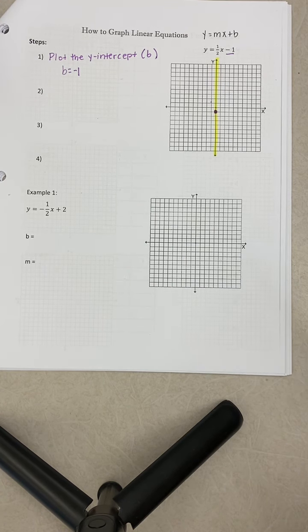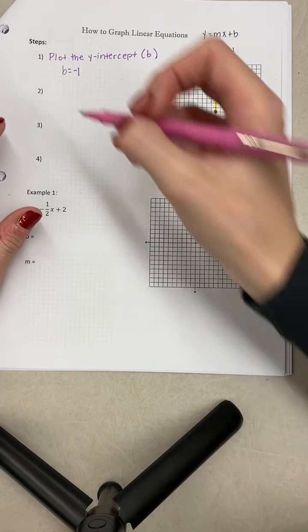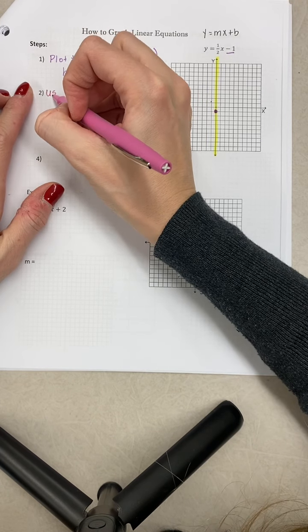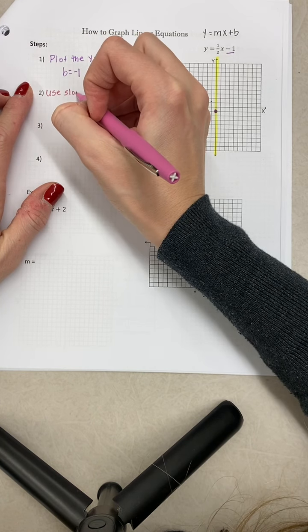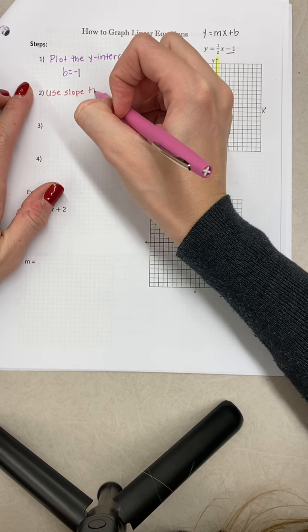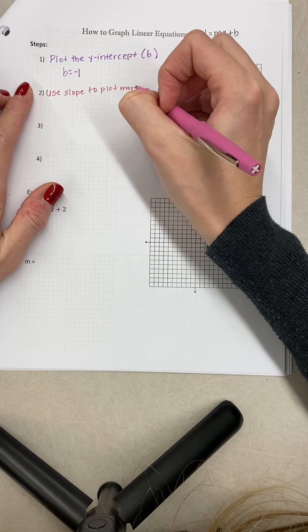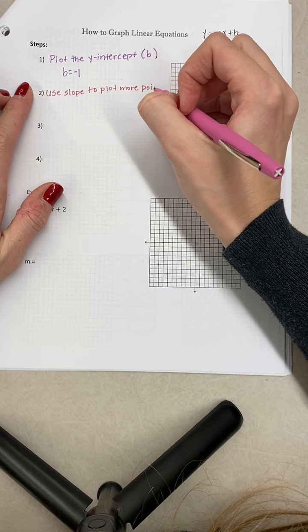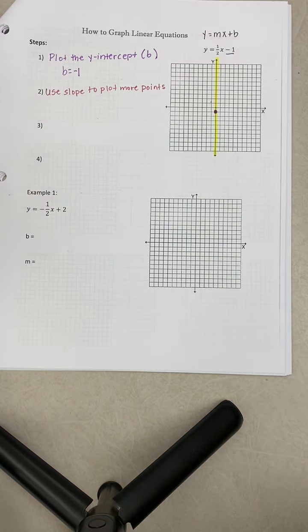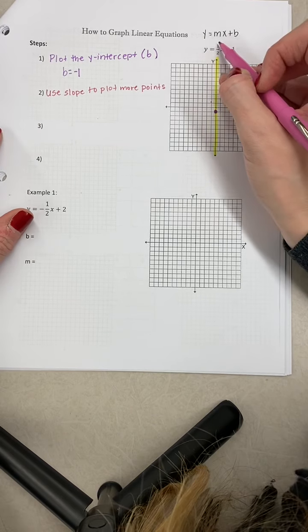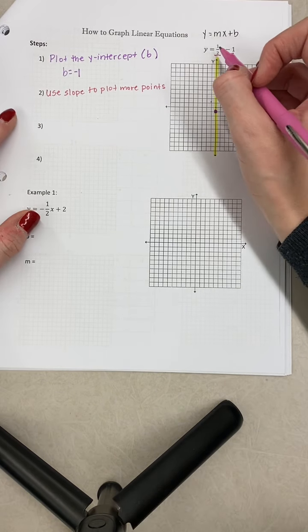Then next, we're going to use the slope to plot more points on the line. So here my slope is 1 over 2.